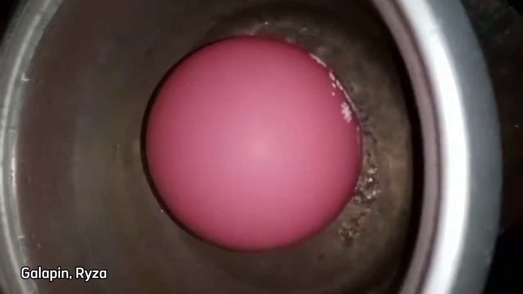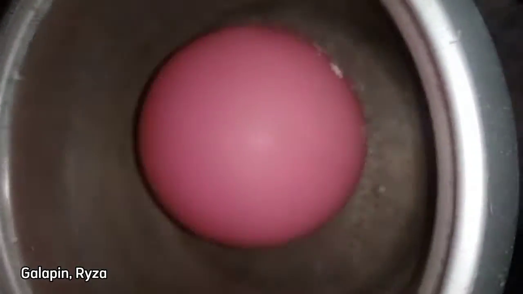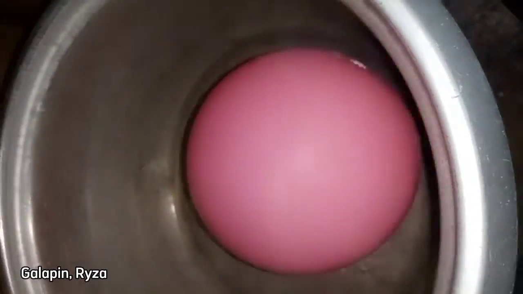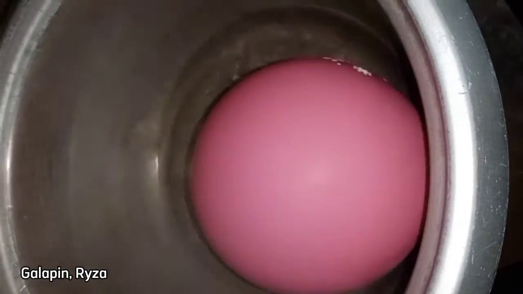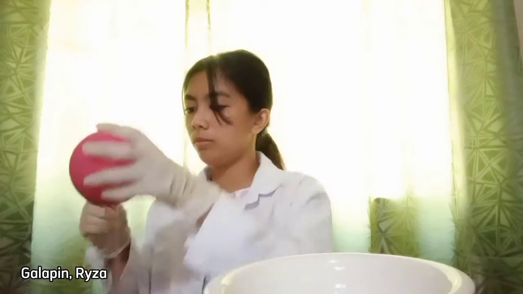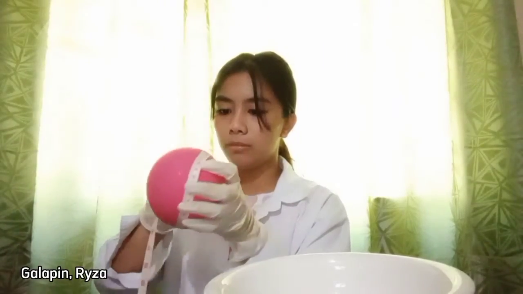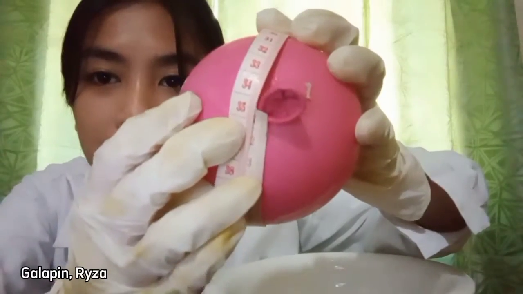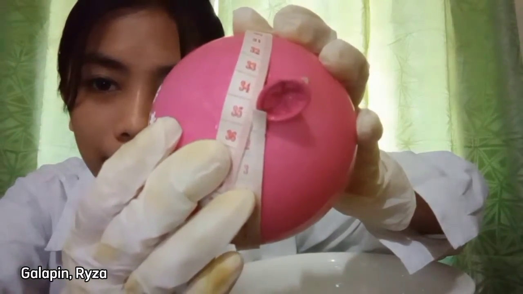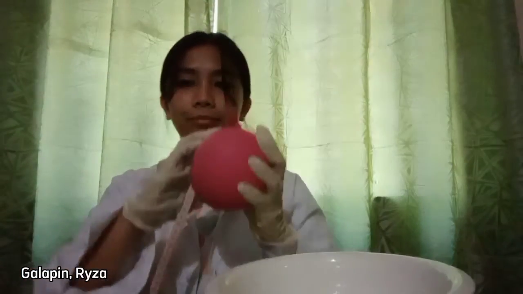The next step in our experiment is to put the balloon into the boiling water and let it sit for 1 minute. As the balloon sits on top of the boiling water, it gradually increases in size. It is because as the temperature increases, the volume of the balloon also increases. Let's now measure the circumference of the balloon after we let it sit for 1 minute in the boiling water. The circumference of the balloon is now 35 cm.